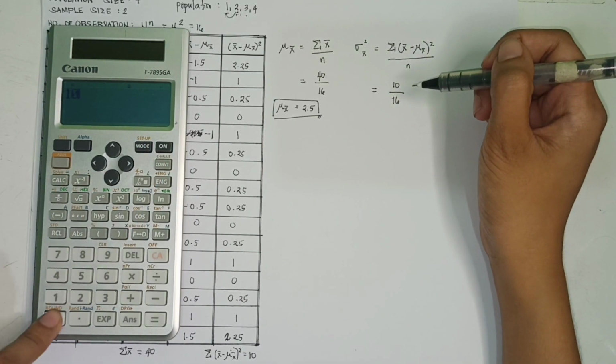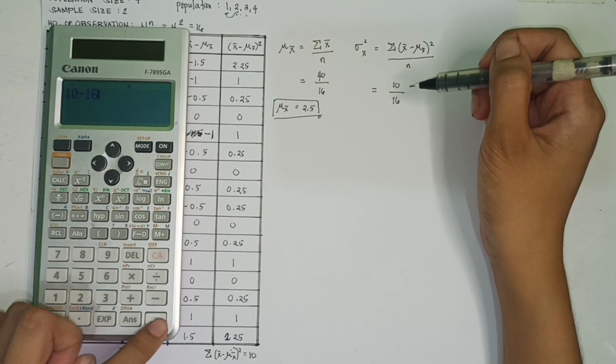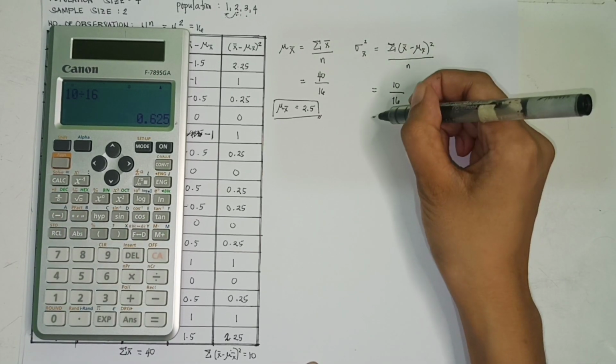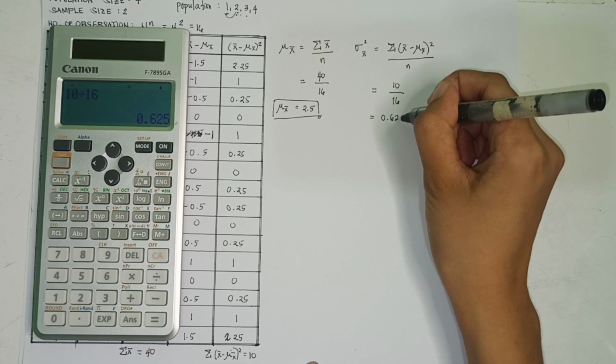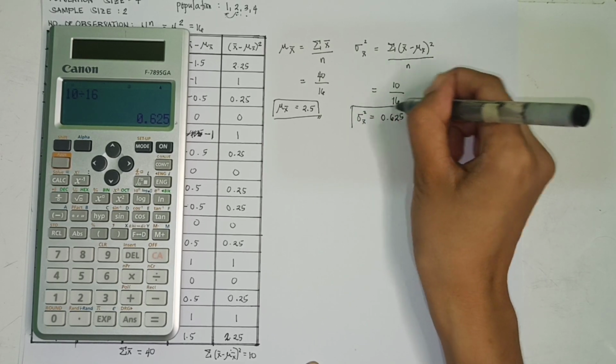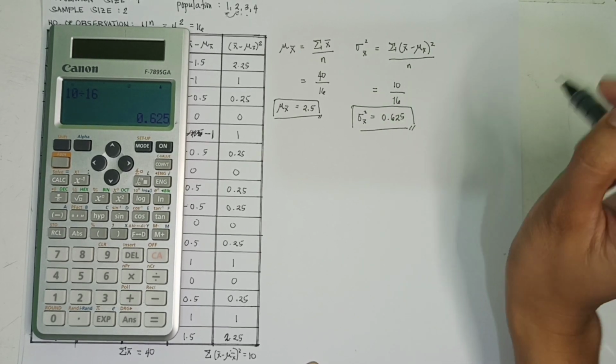So 10 divided by 16 is equal to 0.625. Sigma squared sub x bar is equal to 0.625.